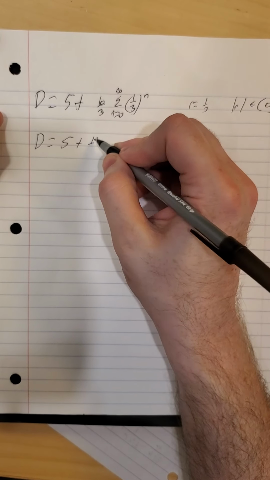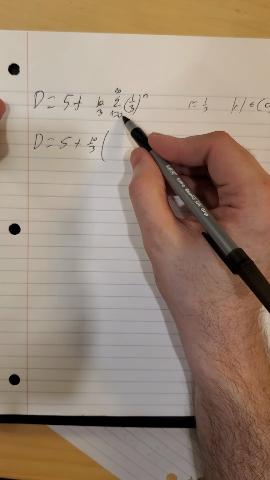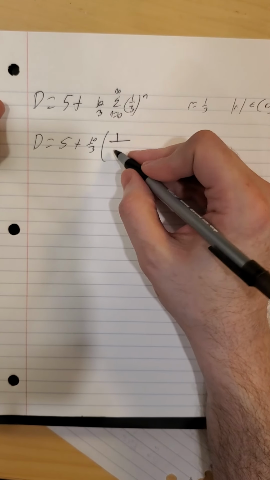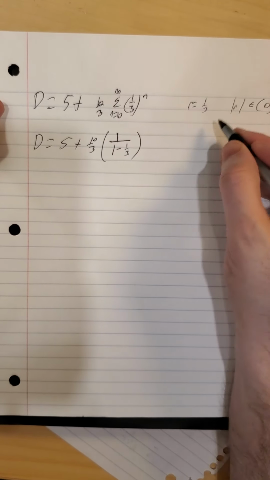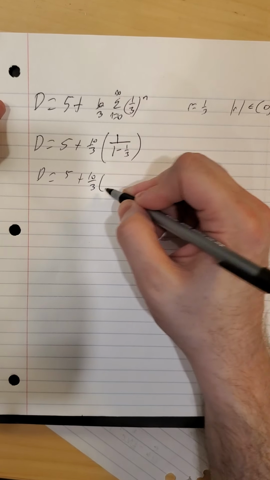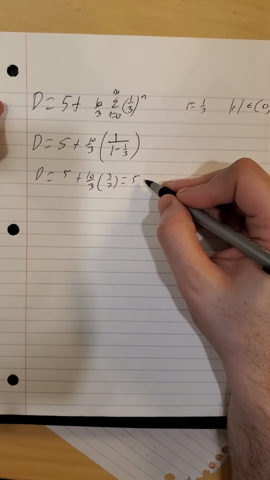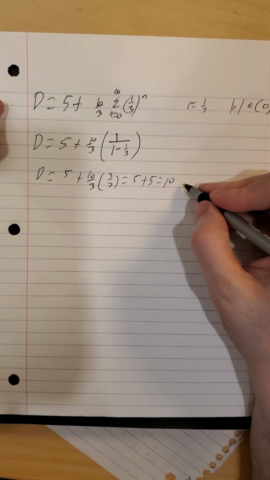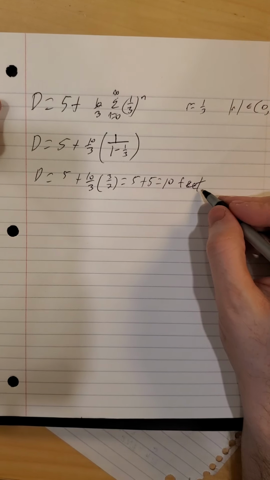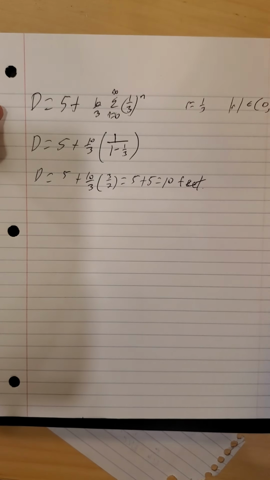5 plus 10/3 of initial term, third to the 0 power is 1, so a is 1, or 1 minus r is a third. So total distance, 5 plus 10/3 of 1 over 2/3 is 3/2. So that is 5 plus 5, or 10. And this will be in feet. That is our total distance traveled, would be 10 feet altogether.